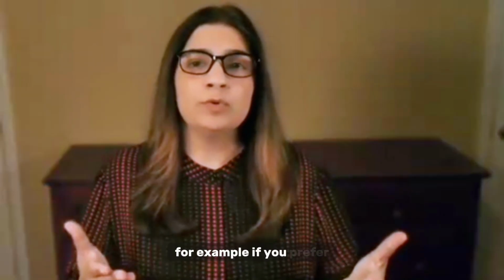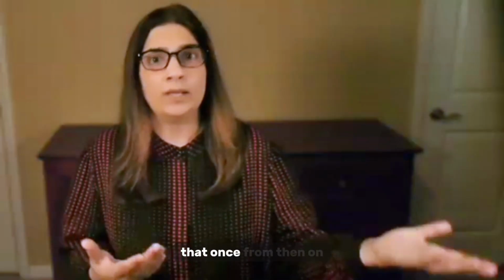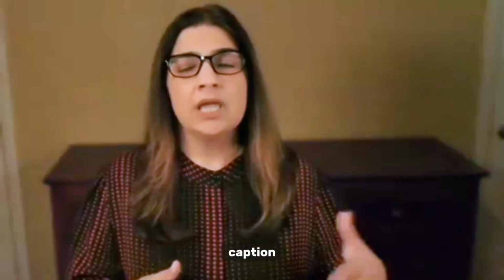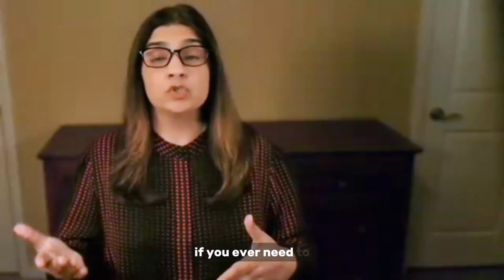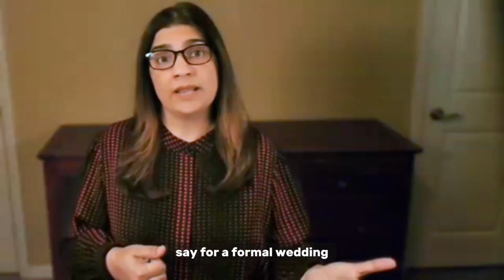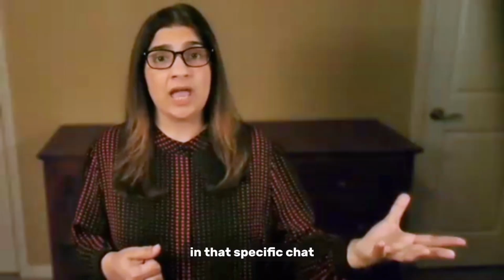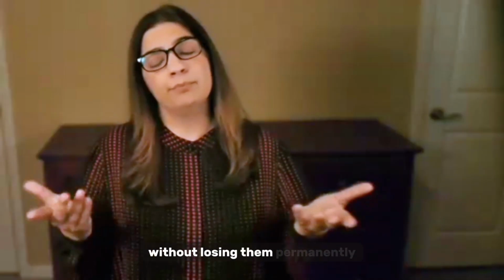For example, if you prefer short sentences, a conversational style, and a warm sign-off, you can tell ChatGPT that once. From then on, whenever you ask it to write an email or a caption, it will apply those preferences automatically. If you ever need to switch it up, say for a formal wedding contract, you can override the defaults in that specific chat without losing them permanently.